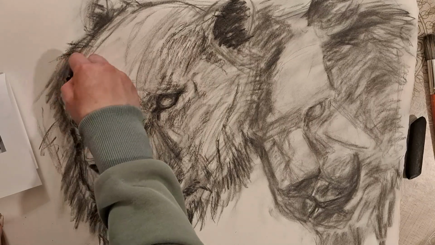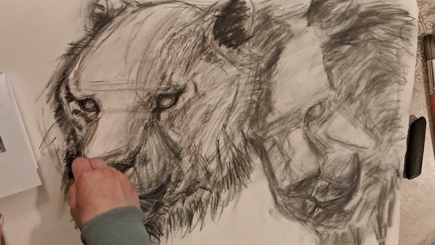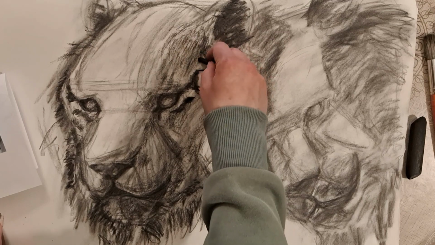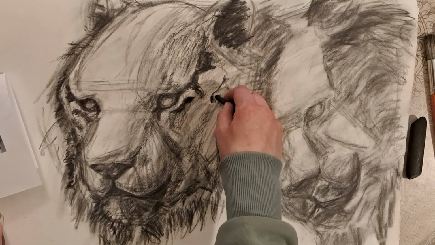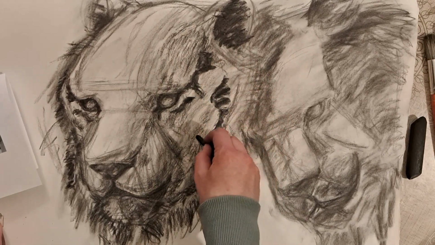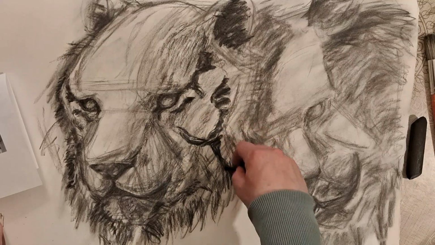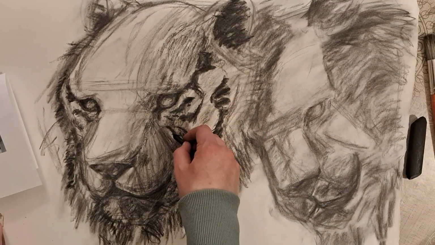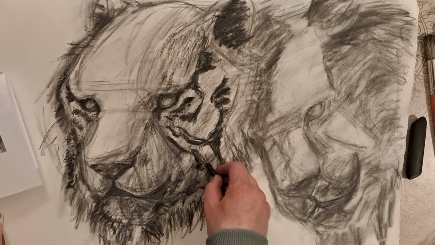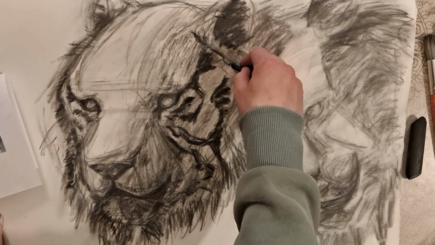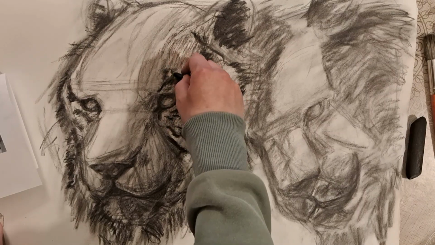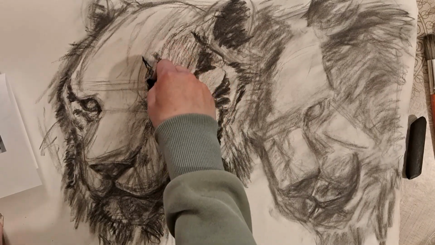And I find that you use 3D shapes more when your image is foreshortened. So if it's in profile, you could probably get away with using mainly 2D shapes. But when it's at a 3/4 pose like these tigers are, then you'd want to consider using more 3D shapes. It's much easier.